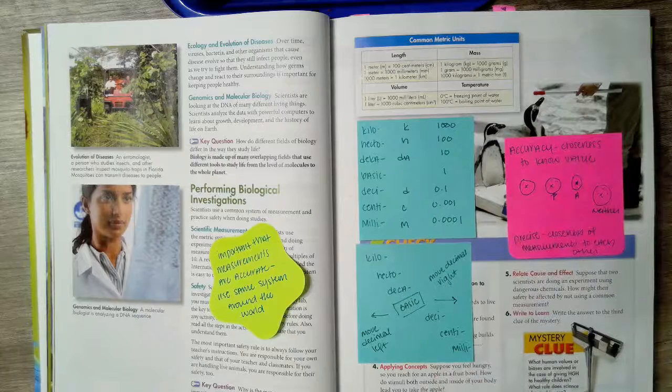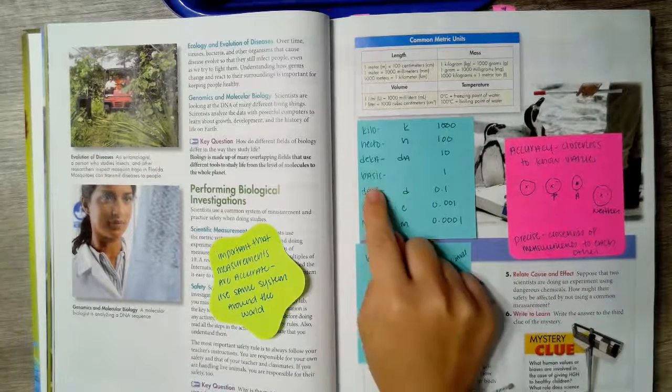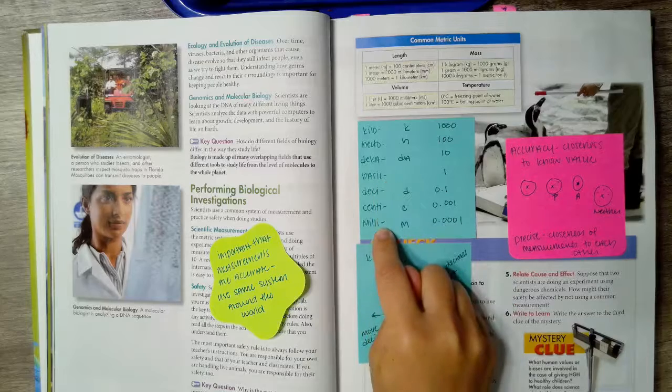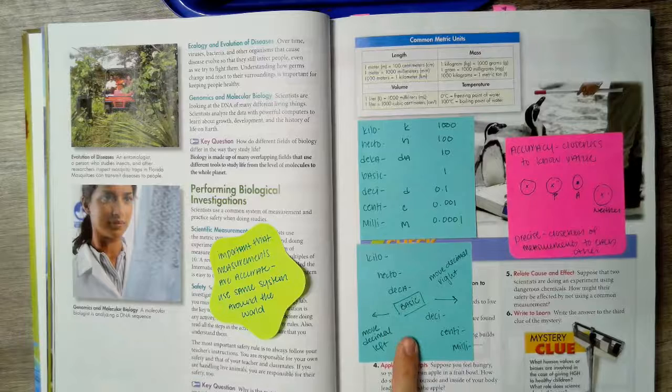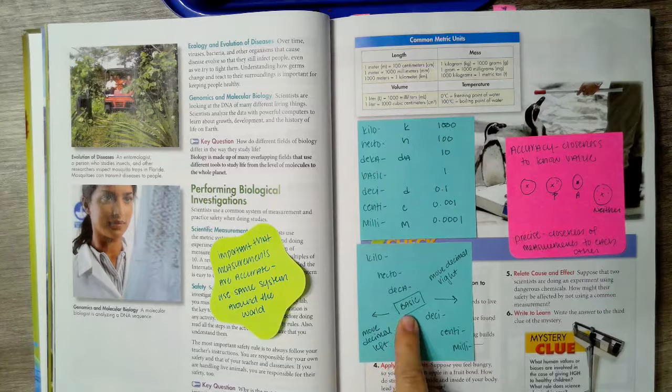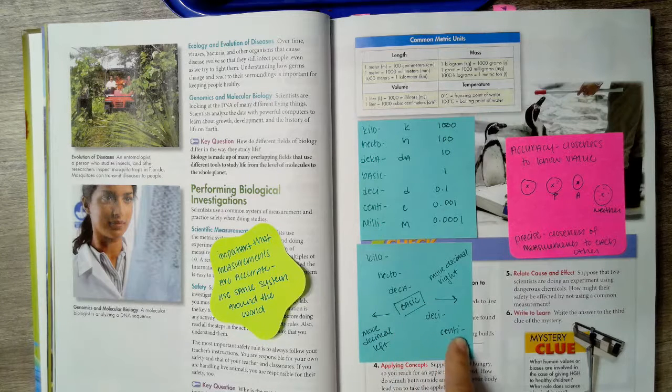At some point you may have to do conversions, so we tend to use basic units or deci, centi, milli. This chart, to me, is the easiest way to make conversions. So let's say that you have a basic unit. Let's say we're looking at 1 meter, and you want to convert it to centimeters. You would use this chart and move your decimal place 2 places to the right, and that would give you your new measurement.